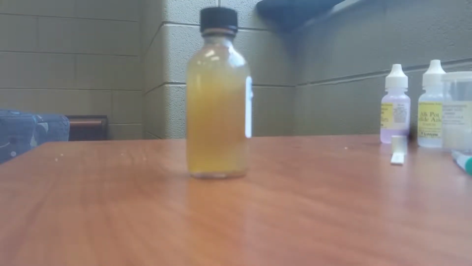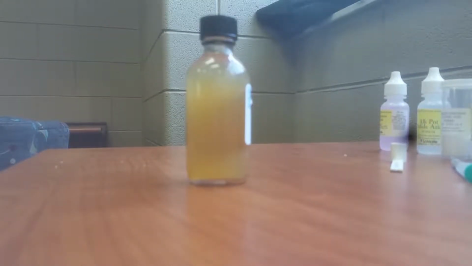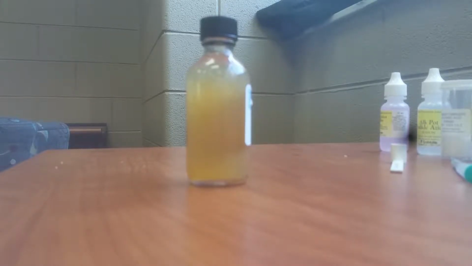We will now allow the precipitate to settle. This will take 5 minutes. As you see, the precipitate is forming around the shoulders.